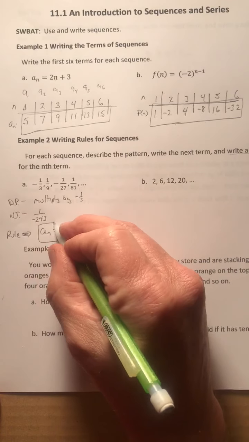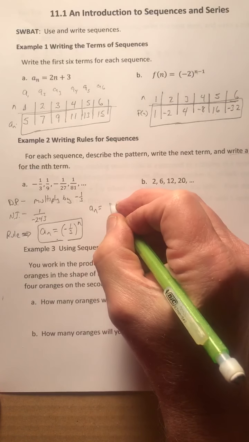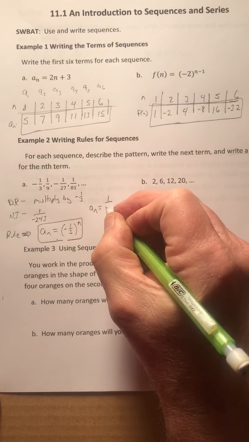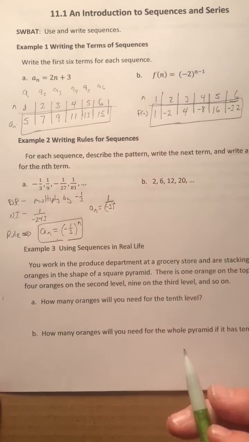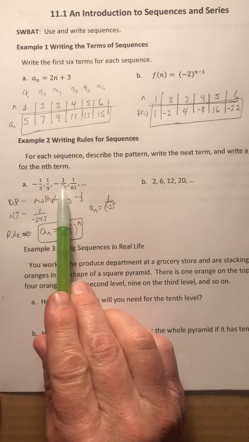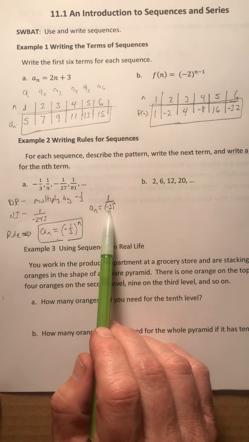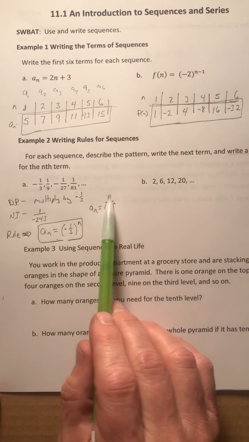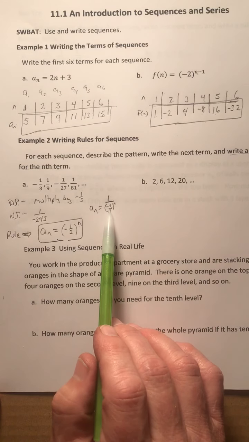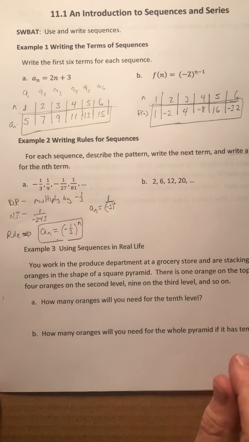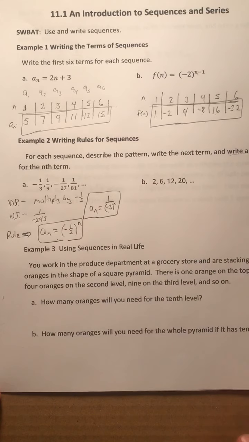So this could be the rule, or you could write the rule like this. A sub n equals 1 over -3 to the nth power. All right, because the 1's not changing in the top. The only thing that's changing is the bottom and the sign. So again, if this was a 1, it would give us -1/3. If that was a 2, it would give us 1 over 9. If that was a 3, it would give us 1 over -27. All right. So again, either one of these would be the rule.